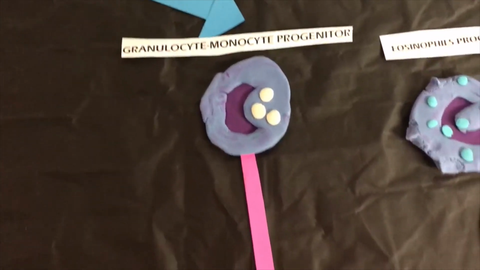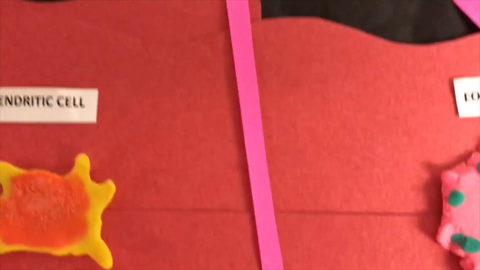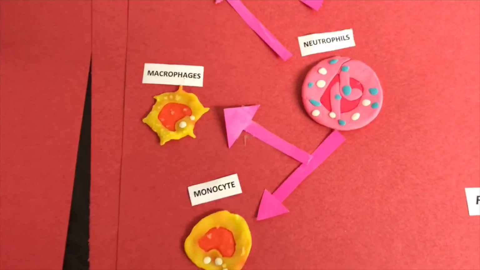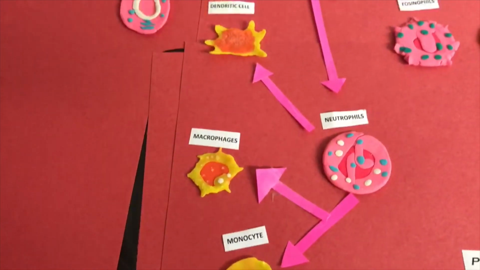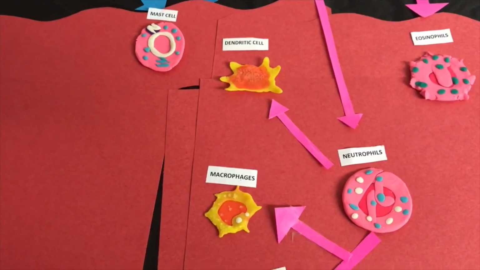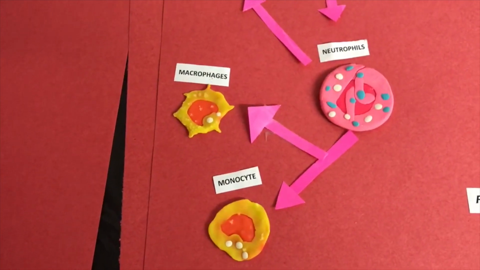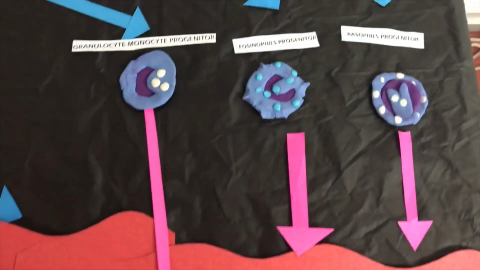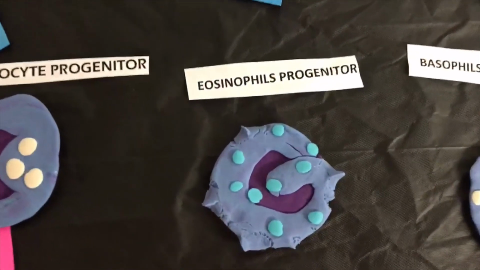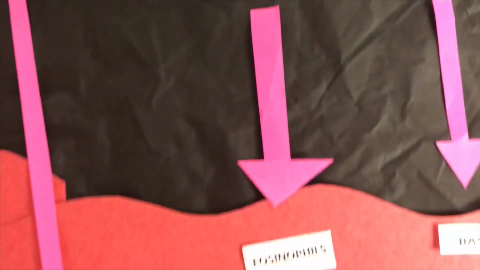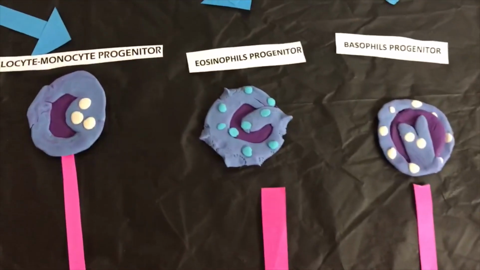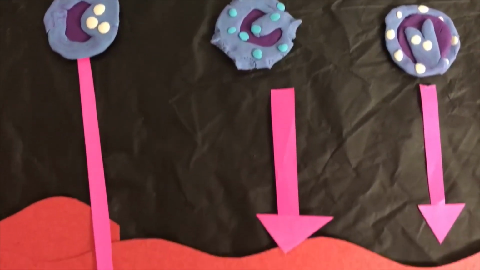The granulocyte monocyte progenitor produces neutrophils, which can also produce monocytes and macrophages, which is interesting because dendritic cells can also give rise to macrophages and monocytes. We also have our eosinophil progenitors, which give rise to eosinophils. And lastly, we have our basophil progenitor, which produces basophils.